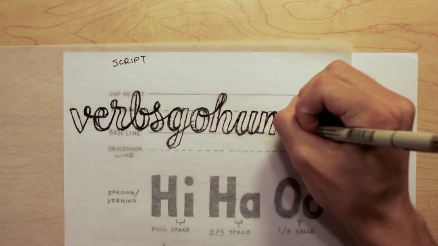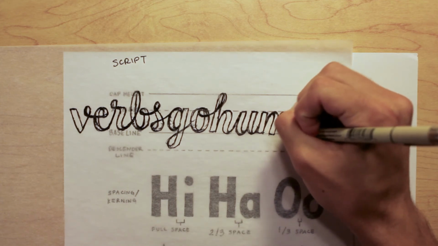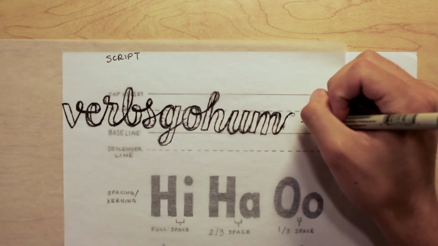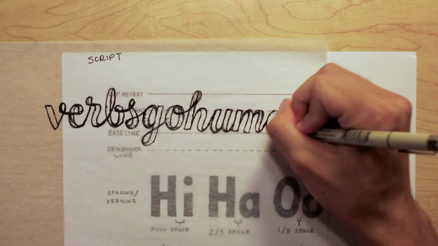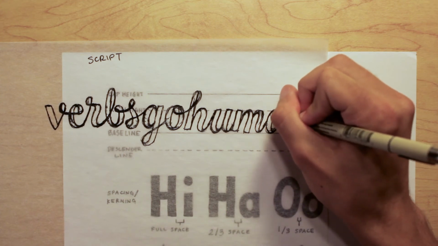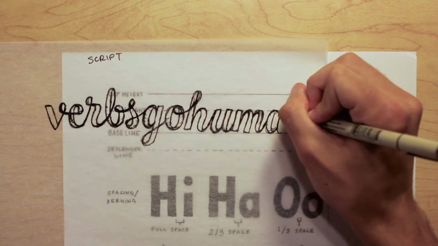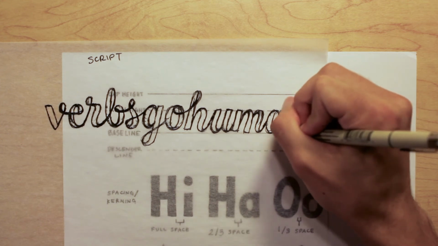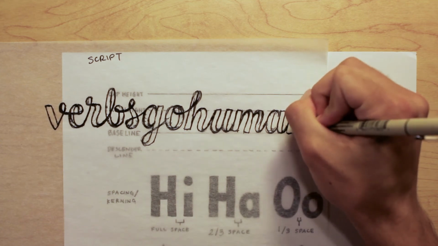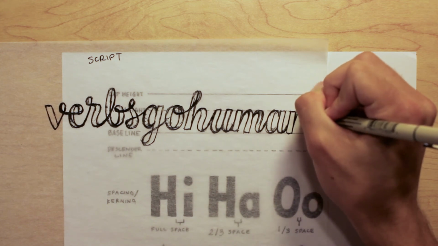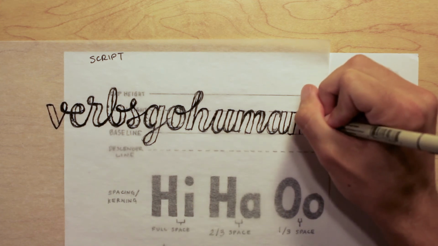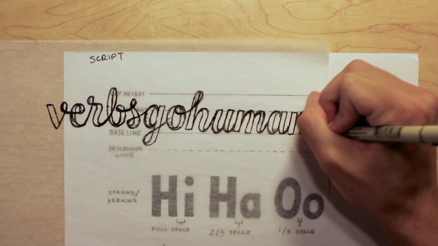And on the third stem, it loops a little bit up and into the bowl of the A. Thicker on the sides, overshoots the baseline and the X height, and it goes into the stem of the A, which then loops back up and creates the connection with the N. The N loops around, overshoots that X height, and then comes back down and creates that second stem of the N. And then you could even loop it up if you'd like.